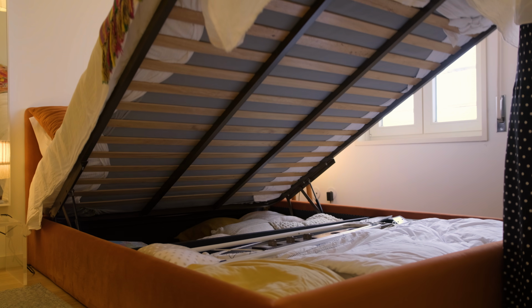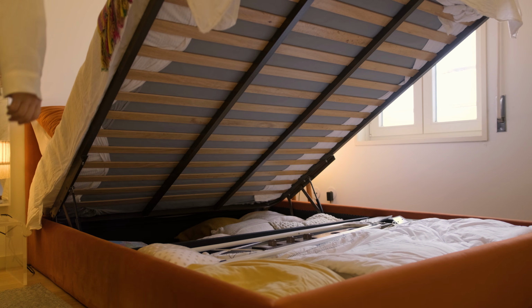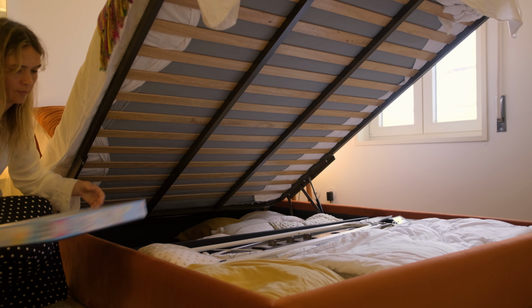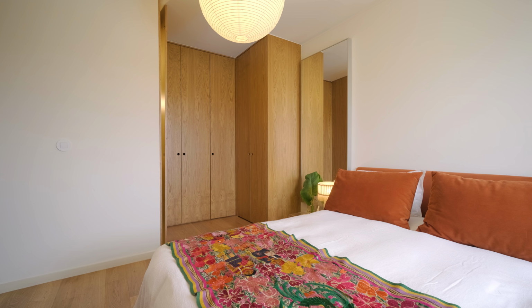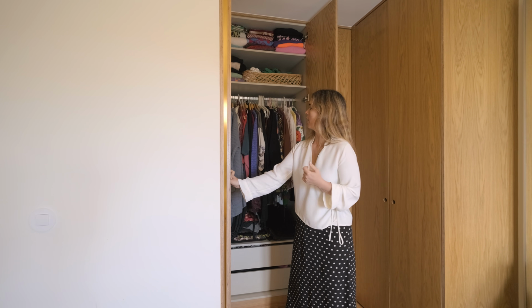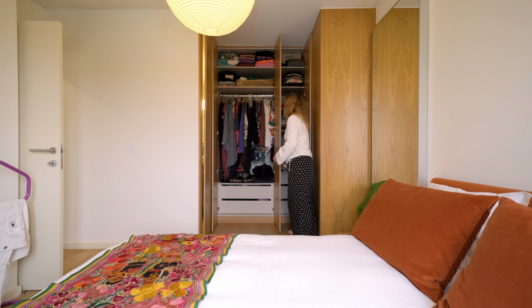There is also storage under the bed, accessible by lifting the bed base. This is where we store our seasonal clothes. I used the mirror to make the bedroom feel larger. Before the renovation, it was a deeper wardrobe here, and it was not necessary. Now I save space by using the space up to the ceiling.